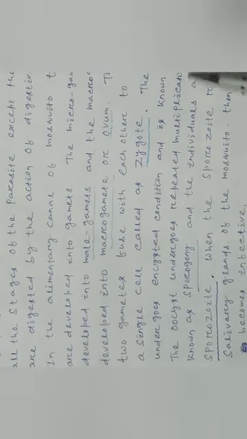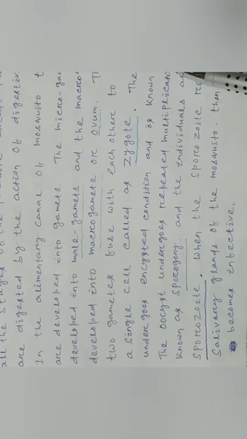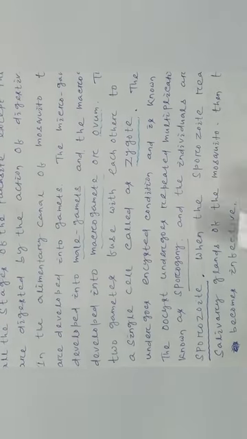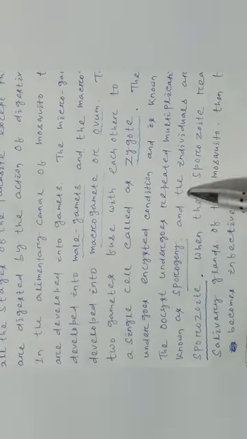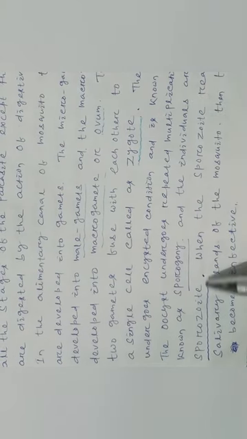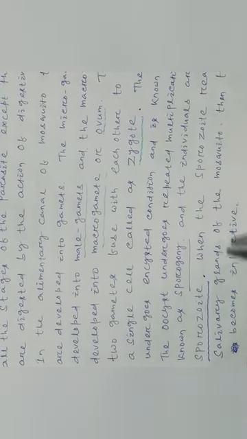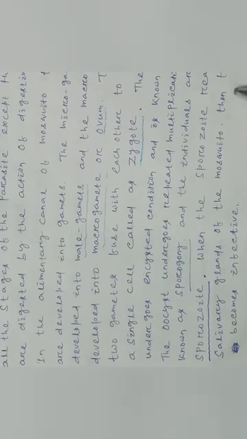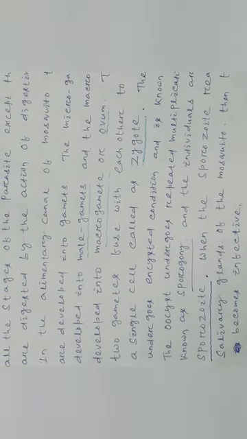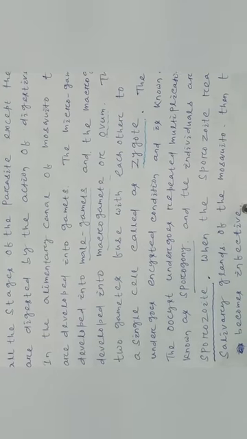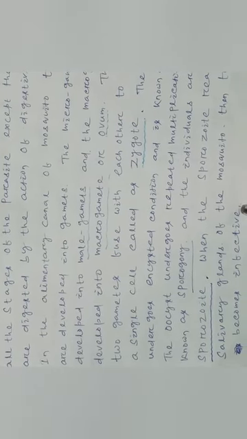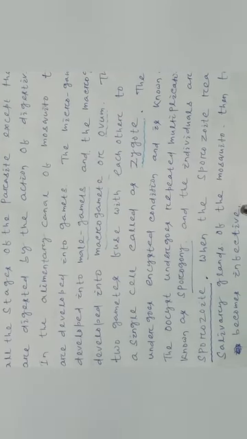The oocyst undergoes repeated multiplication inside the body of the mosquito, known as sporogony, and the individuals are called sporozoites. When the sporozoites reach the salivary glands of the mosquito, then the mosquito becomes infective. When such a mosquito bites a healthy person, then the man gets infected.